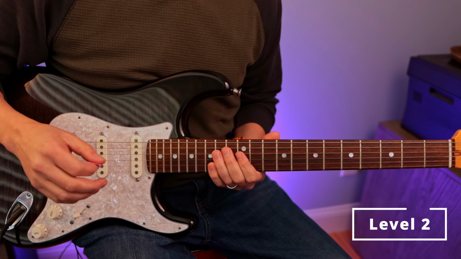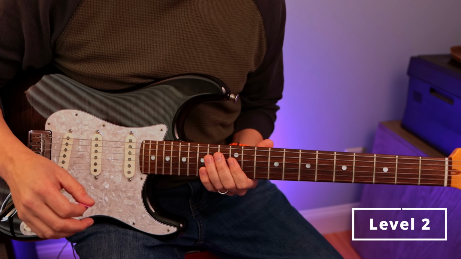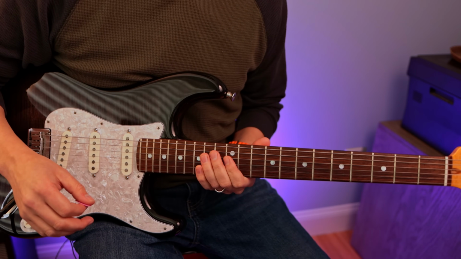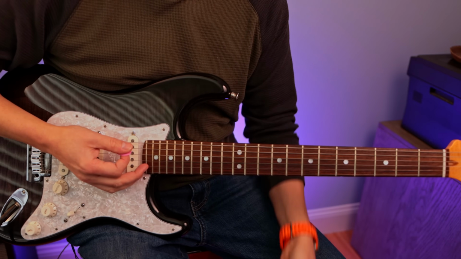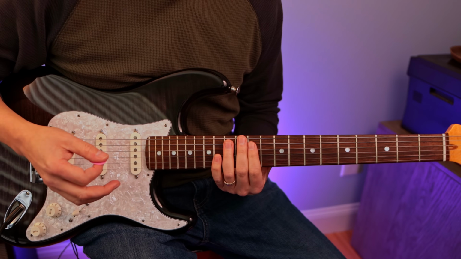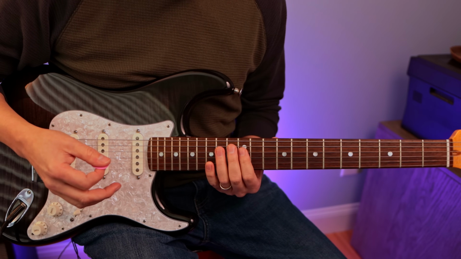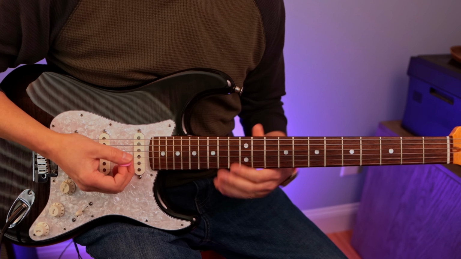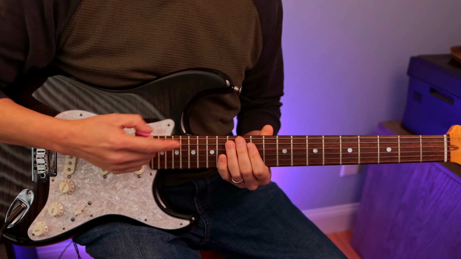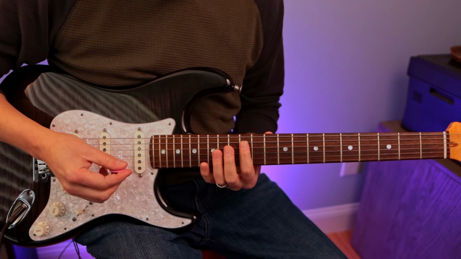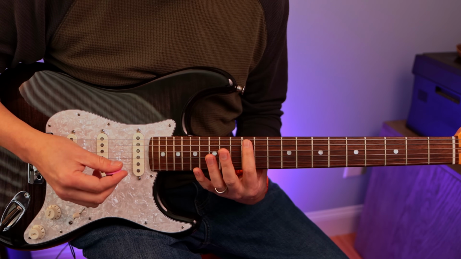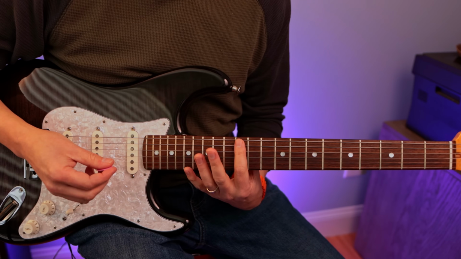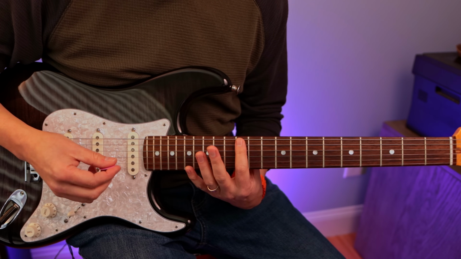So if we're stuck in this first position all the time, we're going to get tired of that pretty quick. And we want to be able to move around and add more things to it. So to do that, what we need to do is look at different scales or different scale shapes. So instead of going down this way down the neck, we're going to go back up this way. So what we're going to do is visualize this as a line, equator line, whatever you want to call it, a line where we're going to go the other way.